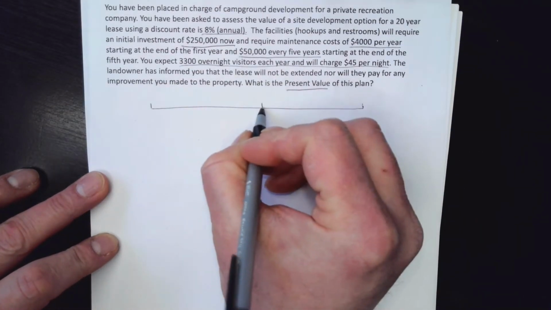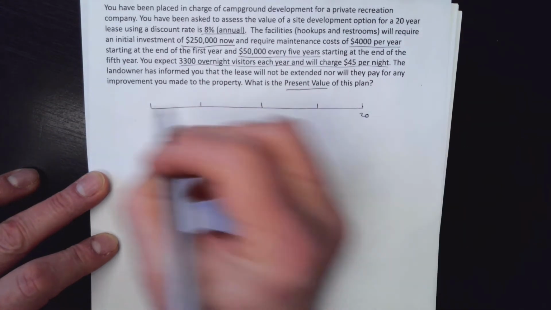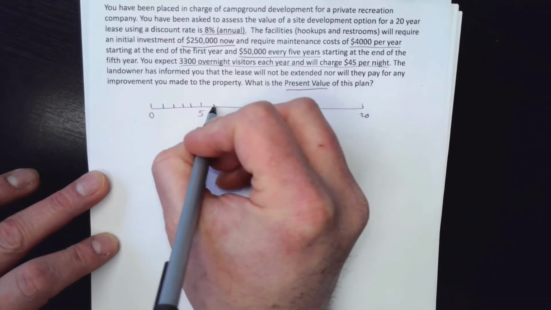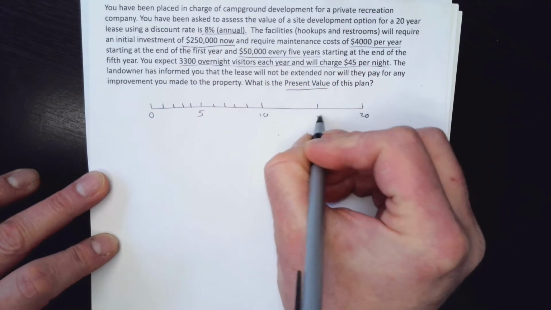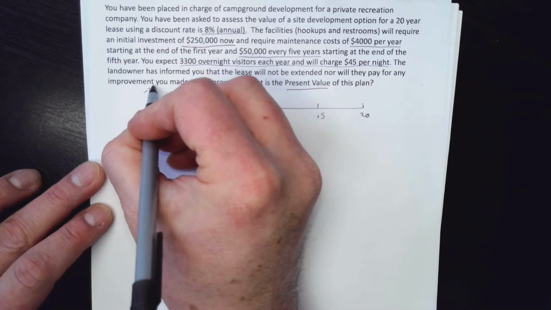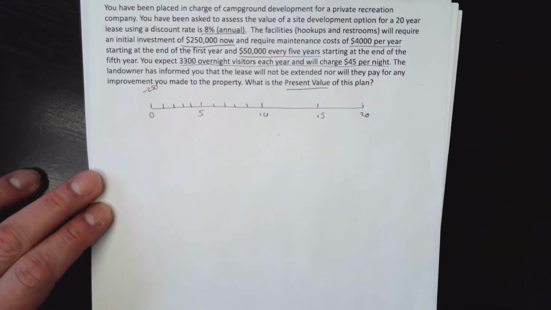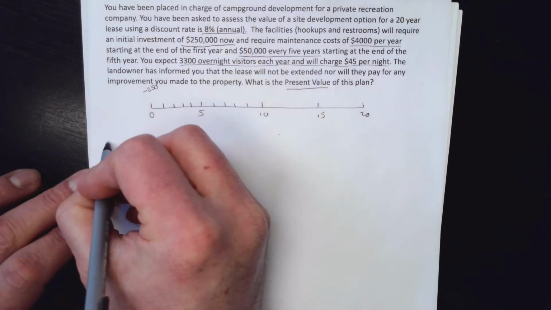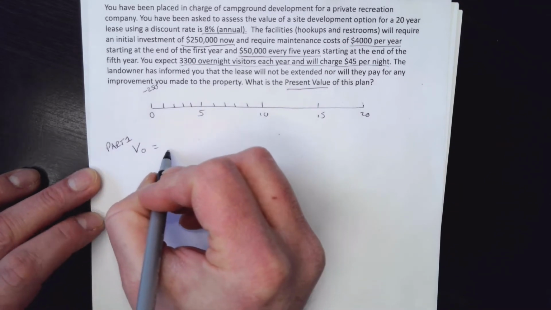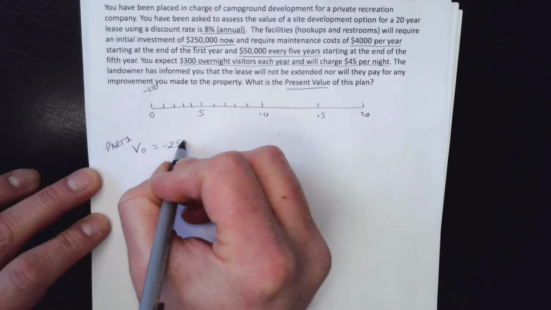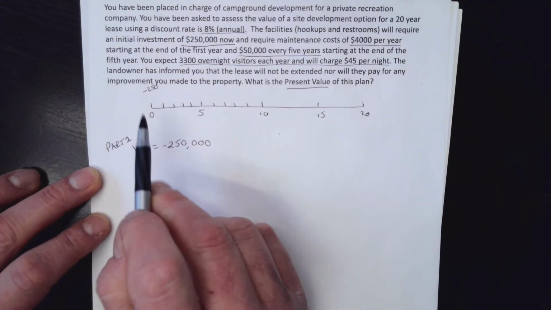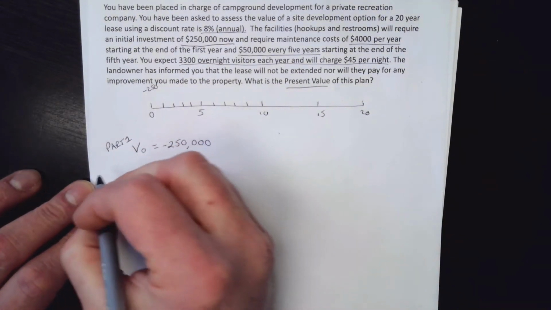Timeline would look something like this. 20 years out into the future. Now 5 years, 1, 2, 3, 4, right? We've got these annuals going on. We have 10, 15, 20. So the pieces here are the negative 250,000, which happens once and it sits there. So for that part of the timeline, I might do part 1, right? And our V0 is just going to be it. I don't need to do anything to it. It's just negative 250,000. That is the present value. We're trying to get everything to now. It's there, so I don't have to do anything else to that.